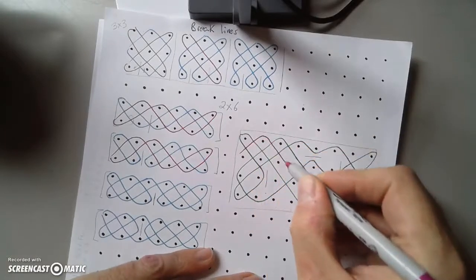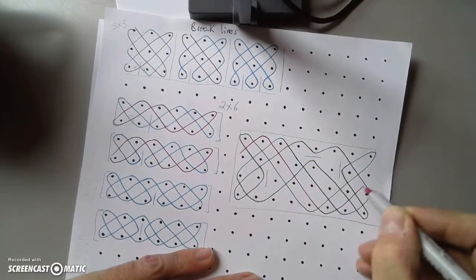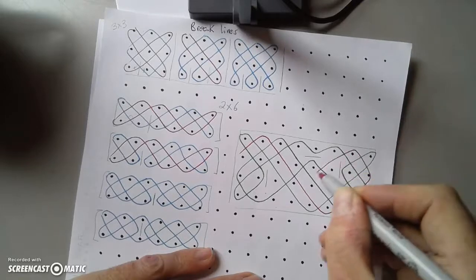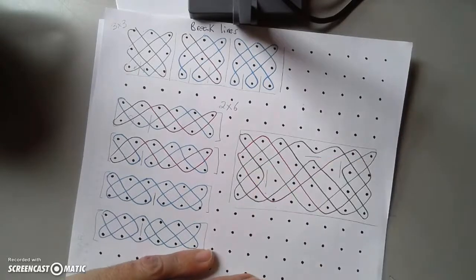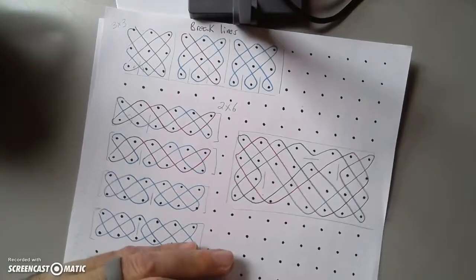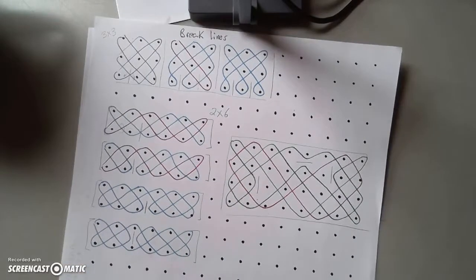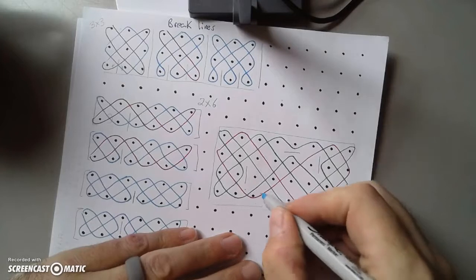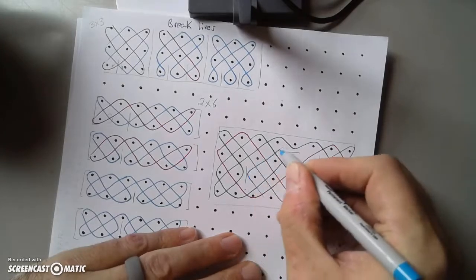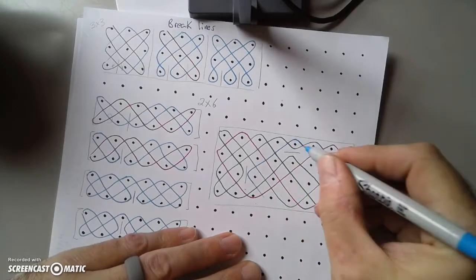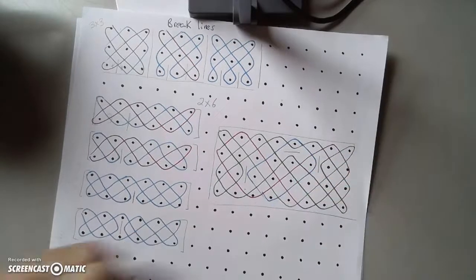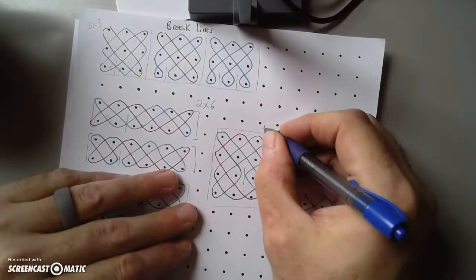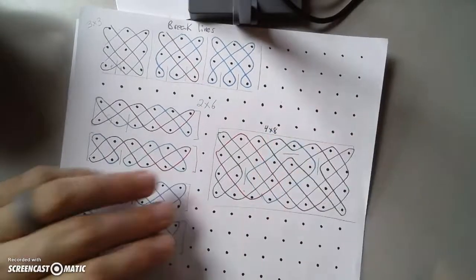And let's do it again. So there's that component. So one more. Right here. So 3 components. This is a 4 by 8 grid. You would expect 4 components, but we ended up with 3.